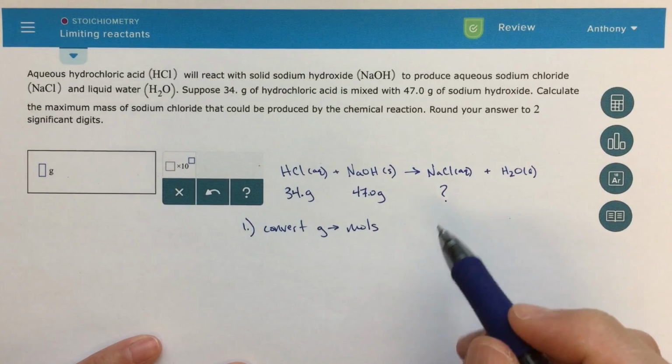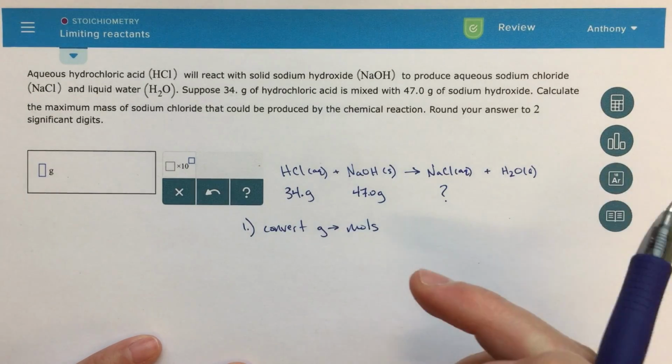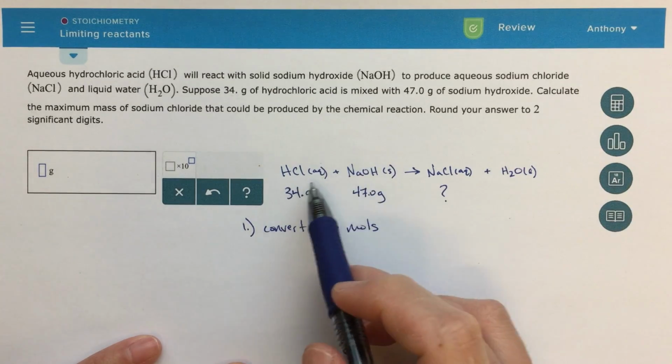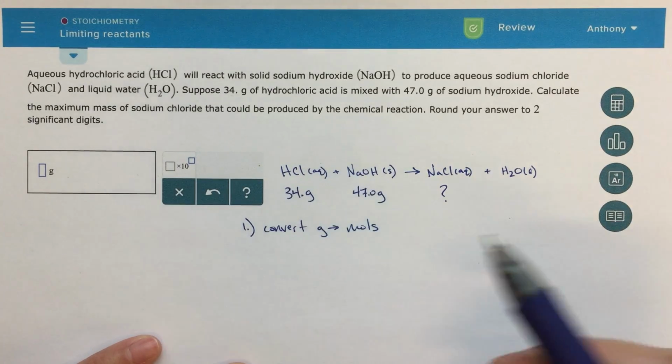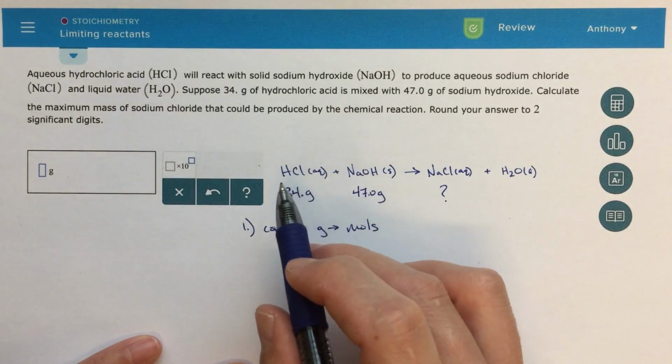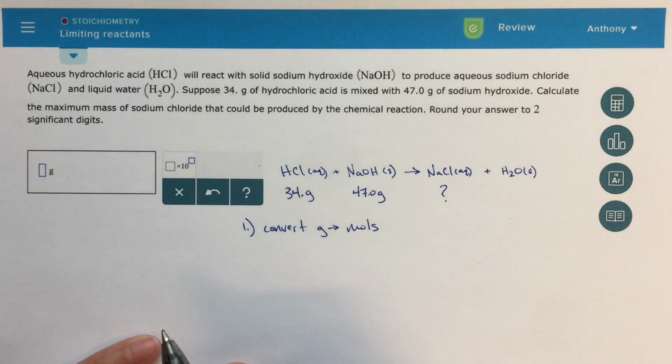In this video, I'm going to just be doing this problem, but I'll do another video that's a slightly more complicated one where we'll have to take into account coefficients essentially. But for this one, it's just a 1-to-1 ratio, so it's a little simpler.